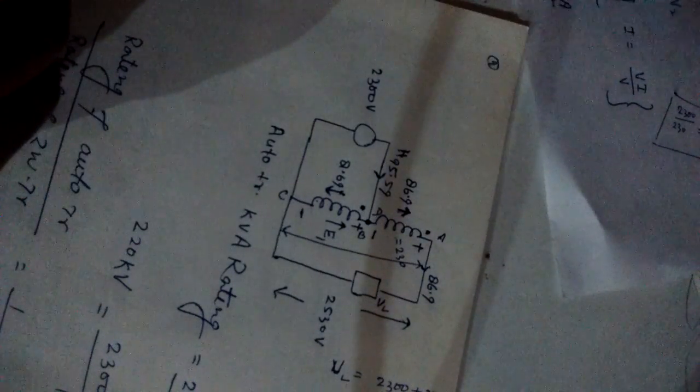Here we have connected D to B for making the auto transformer, and this is the 230 volt winding and this is the secondary winding which is 230 volt, and this is the primary winding which is equal to 2300 volt. As shown, this is the dot in the primary winding and this is the dot in the secondary winding.